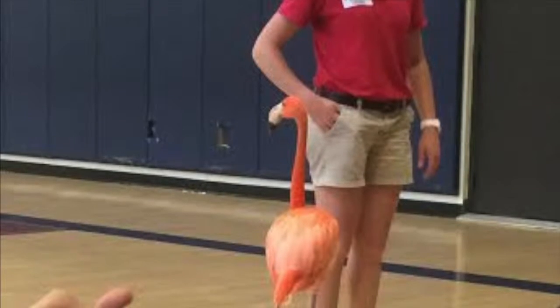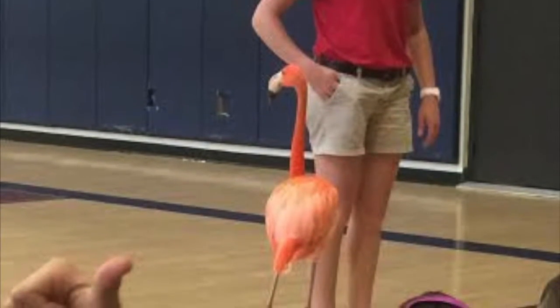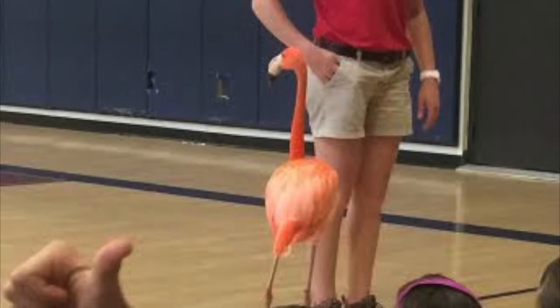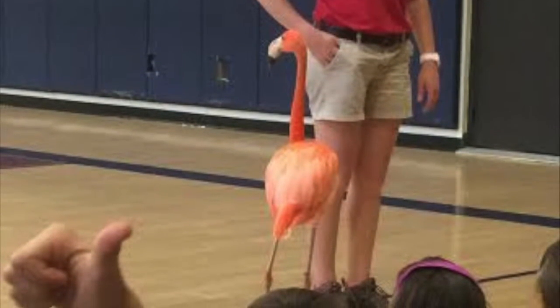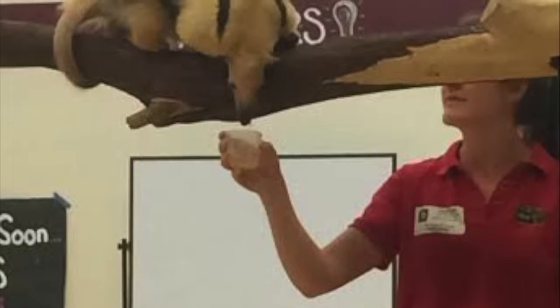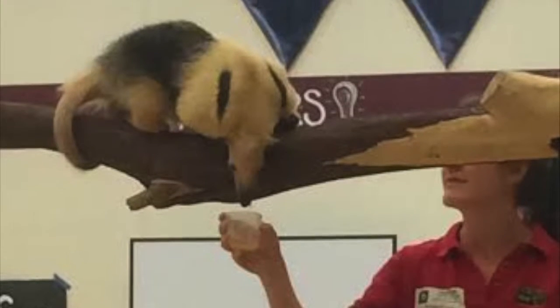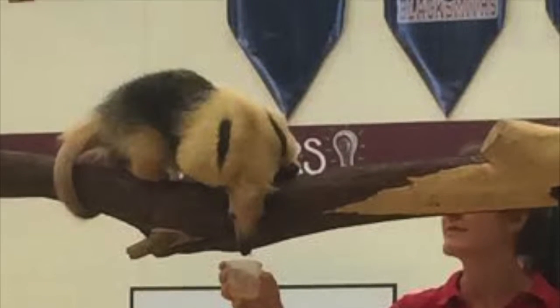Then we saw a flamingo, which is pink because the carotenoid pigments in blue-green algae can turn them pink. So the younger flamingos are darker. Then we saw a Tamandua anteater, which has a long 14-inch tongue and uses claws to protect itself. It has thick, coarse fur for protection.